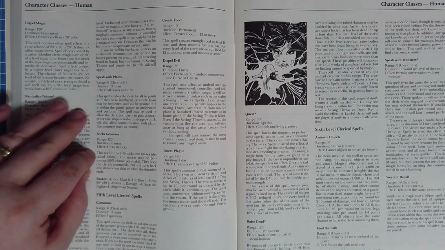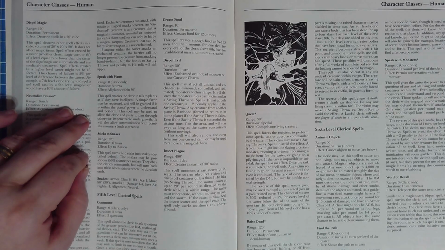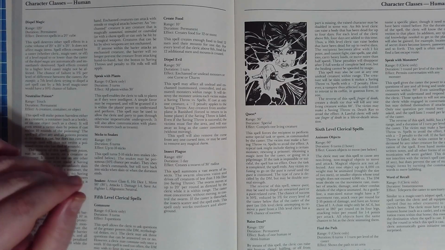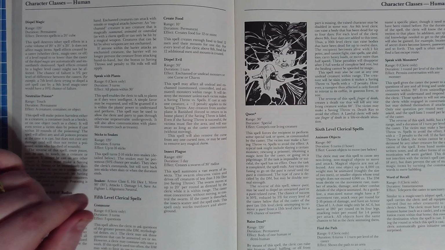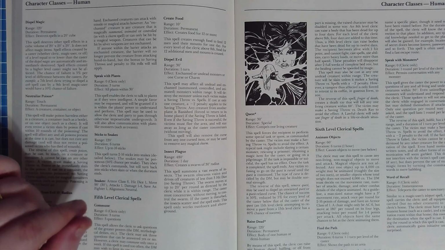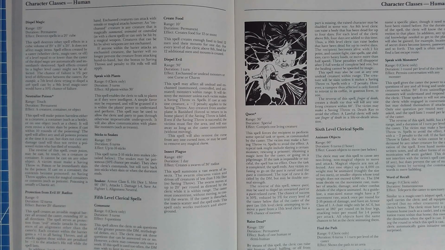The snakes generated are Armor Class 6, Hit Dice 1, Move 90 foot, 30 foot in combat, Attack 1, its damage is 1d4, Save as Fighter 1, Alignment neutral because it's a snake. It's 50% chance it's poisonous. Work out how you want it to be poisonous depending on your game. You're the DM. It's not specified, but quite often poison at this level is save versus death.